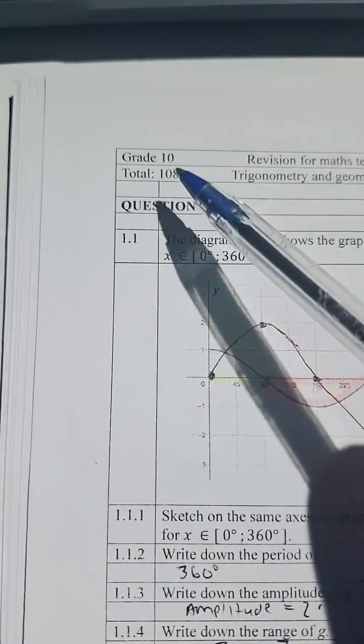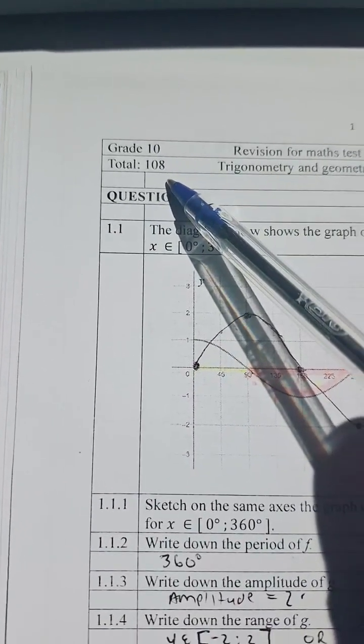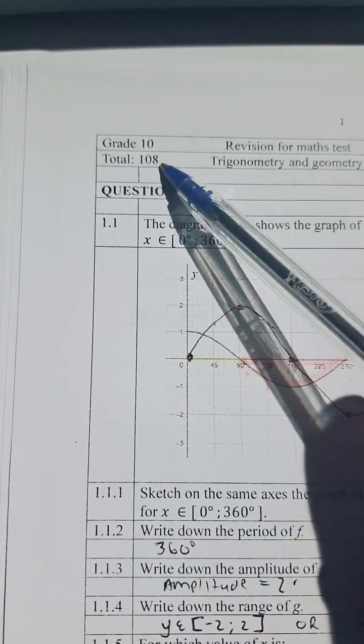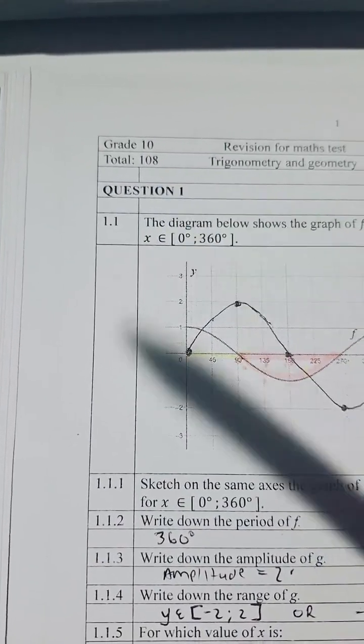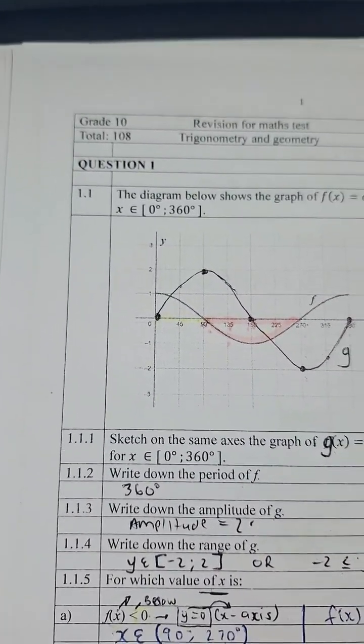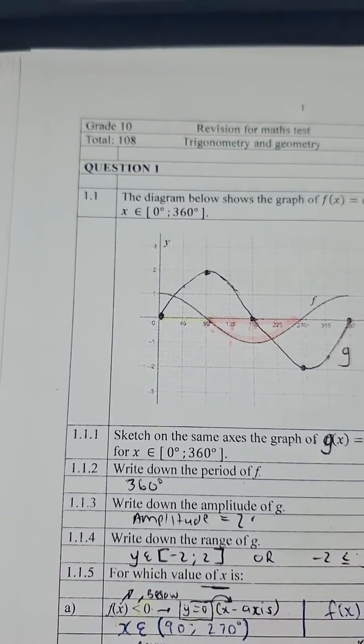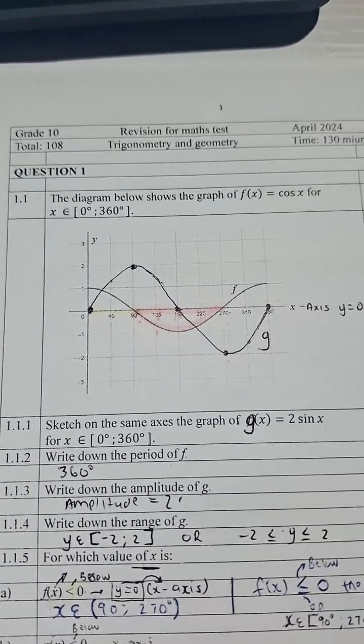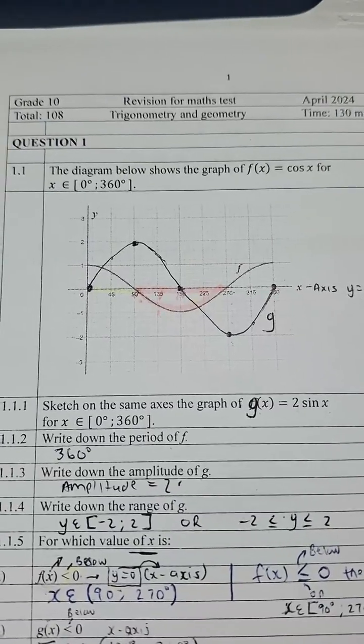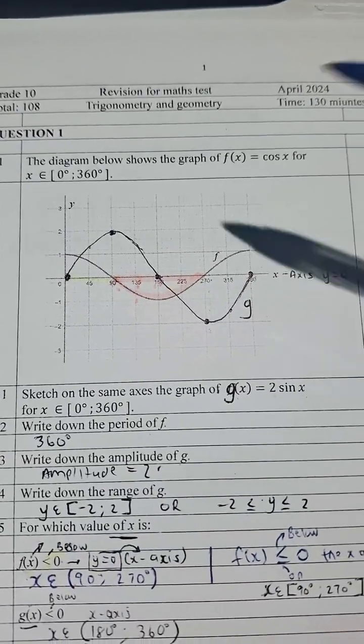I hope you grade 10s, as we start this lesson, can make sure that you have everything in order. Slow down, sir, we are still taking our material. All right, let me give you a chance to take your material.